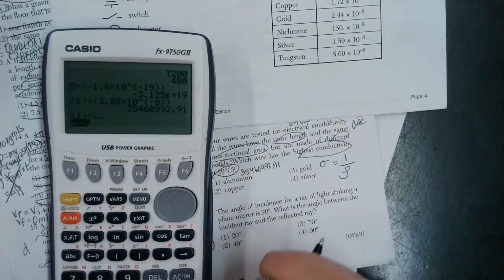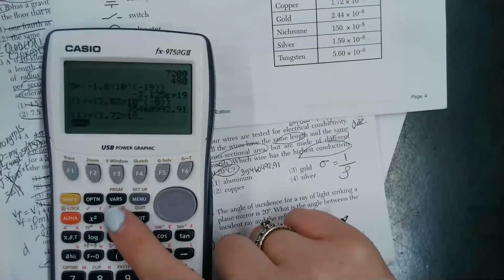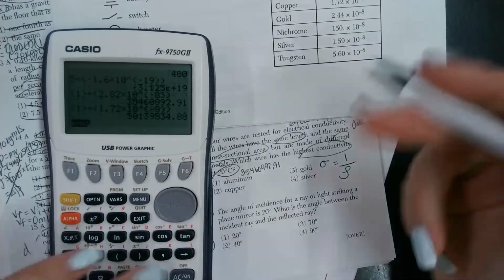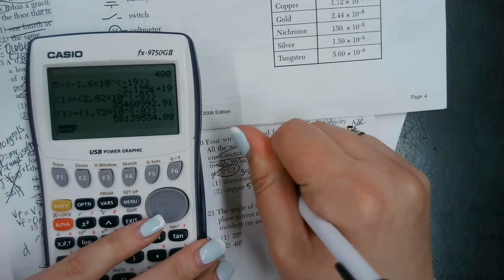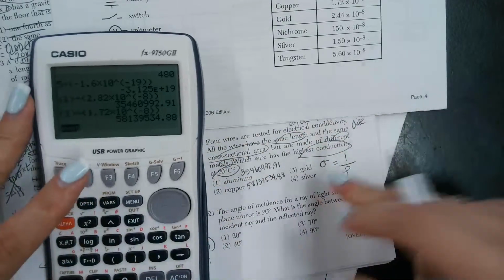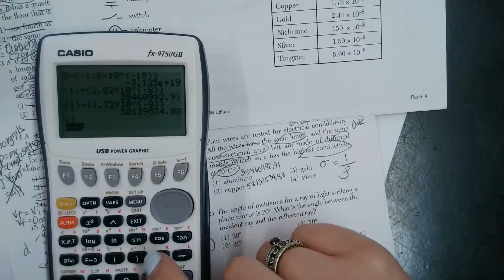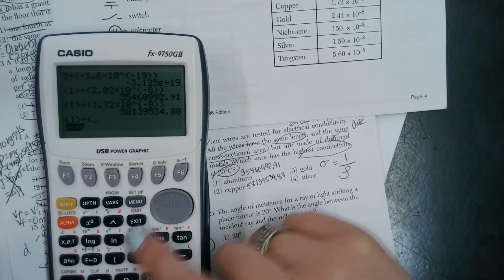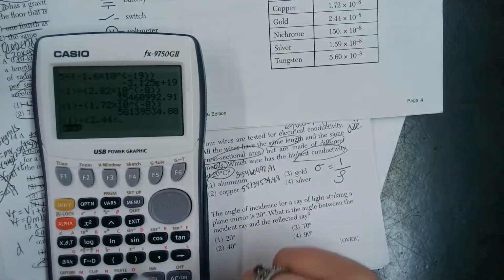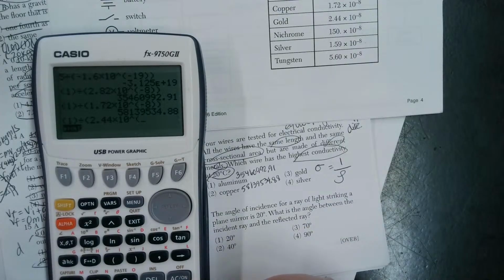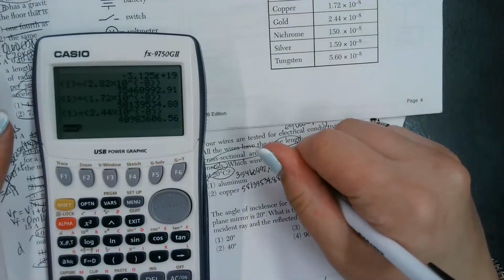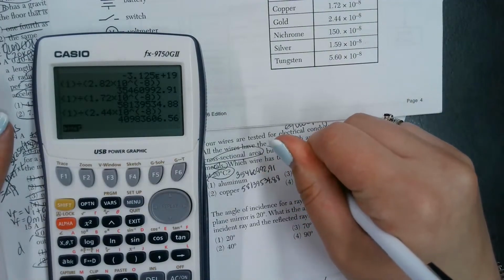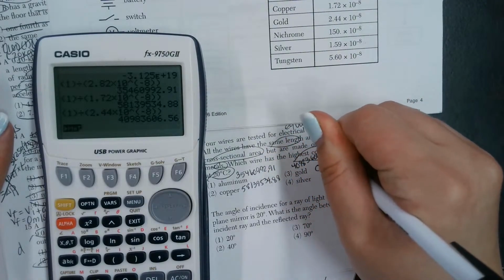Great. Then I'm going to do the same thing for copper. 1 divided by 1.72 times 10 to the negative 8. 5813953.88. Same thing for gold. 1 divided by gold is 2.44 times 10 to the negative 8. So this is 4098366.56.